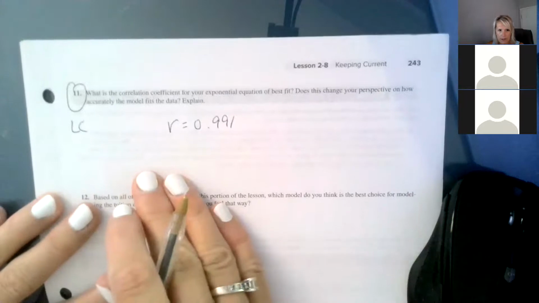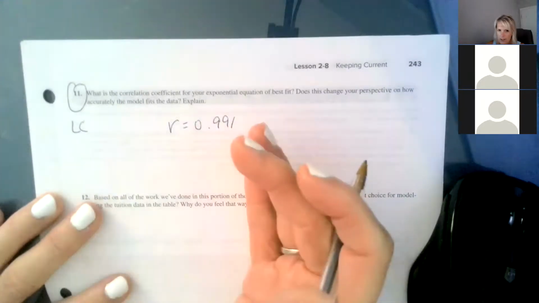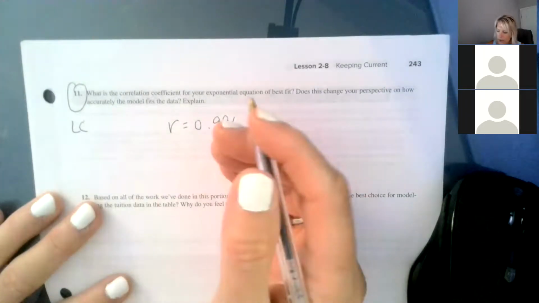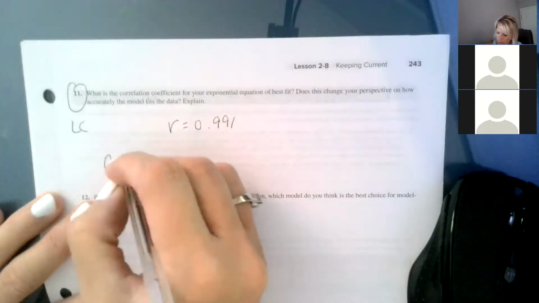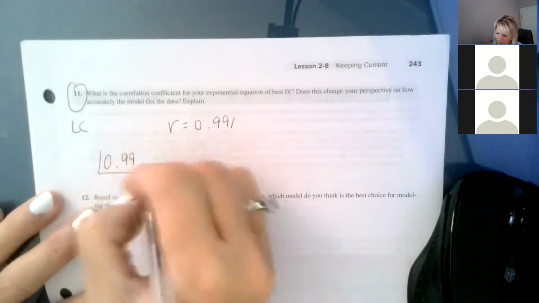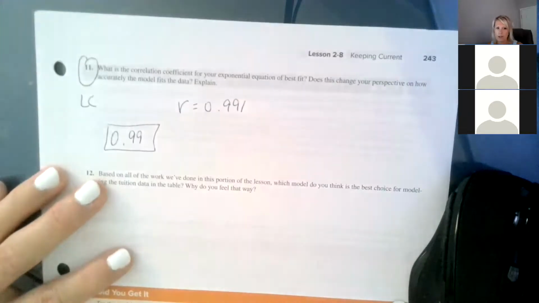Okay. Want to make sure everybody has this for their lesson check. In the lesson check, it does ask for 2 decimal places. So if you just do 0.99, that should be good for the lesson check.